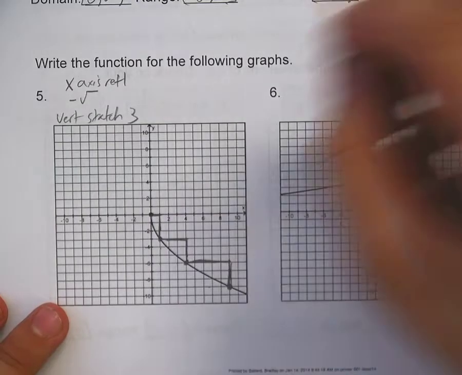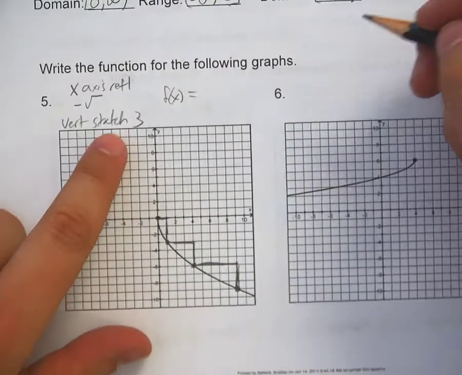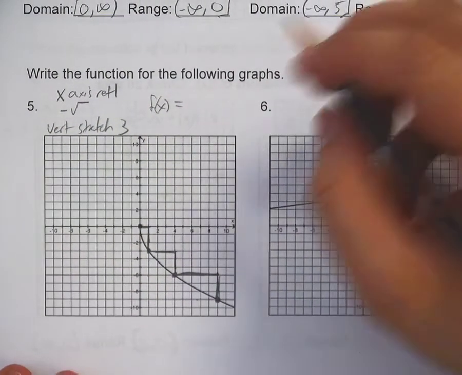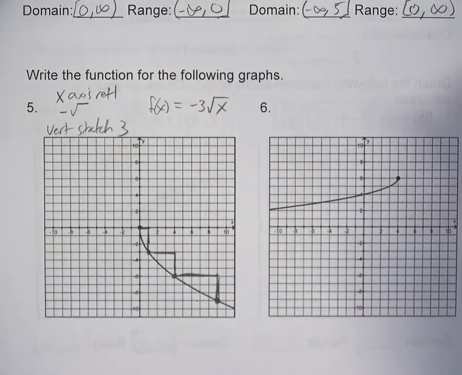Now to write the equation for that, I'm going to combine these two because both of these happen outside of the square root. So it's going to be a negative 3 square root of x. Both of those happen outside of the square root.